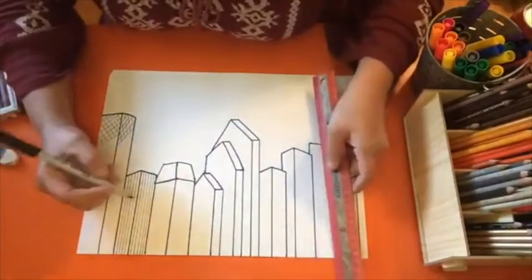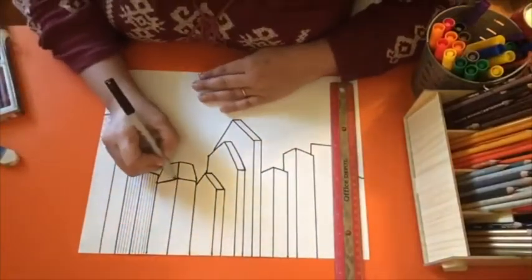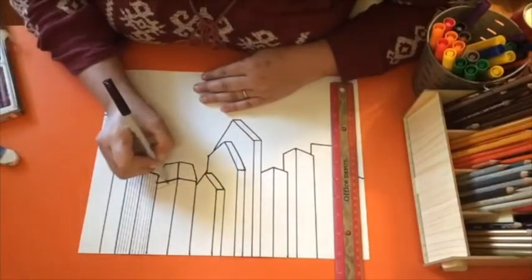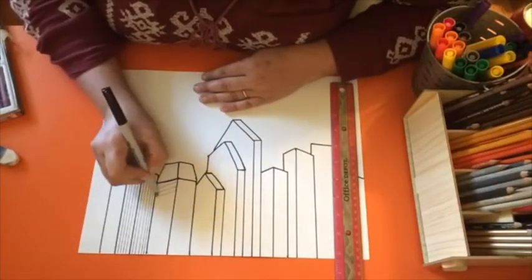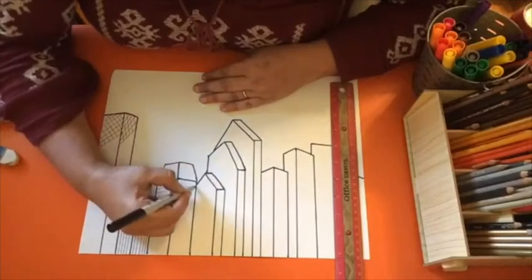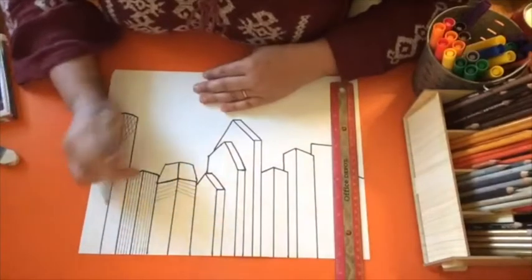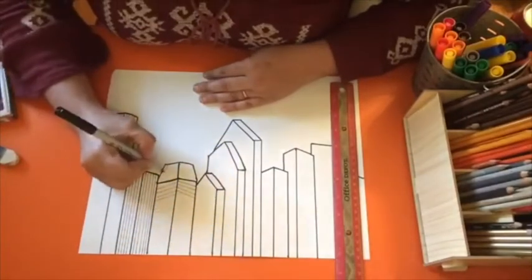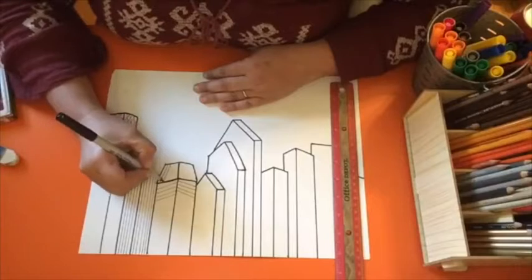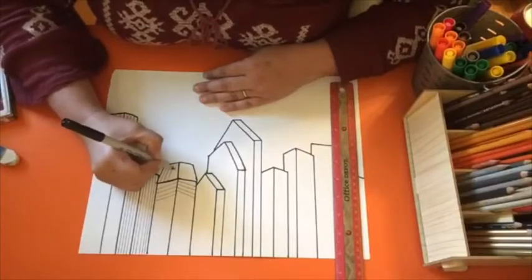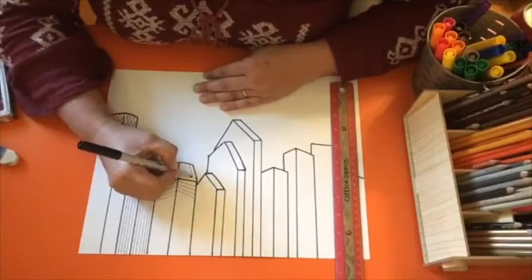Alright, for this next one, I've decided to do lines that parallel the angle at the top here, so I would just do that. And on this side, I would do that. I would go all the way down. And for this, I'm going to follow the diagonal of sort of this roof area and sort of do these vertical diagonals.